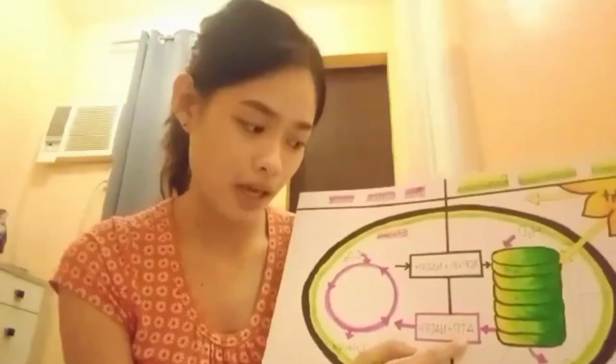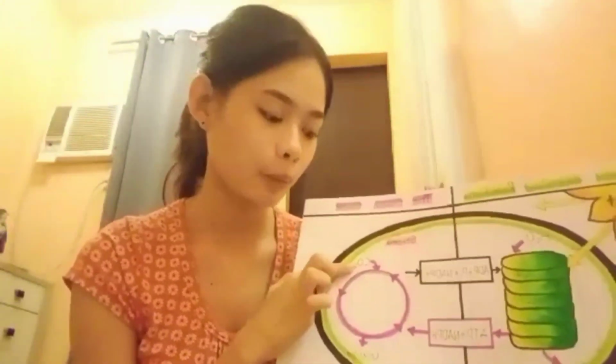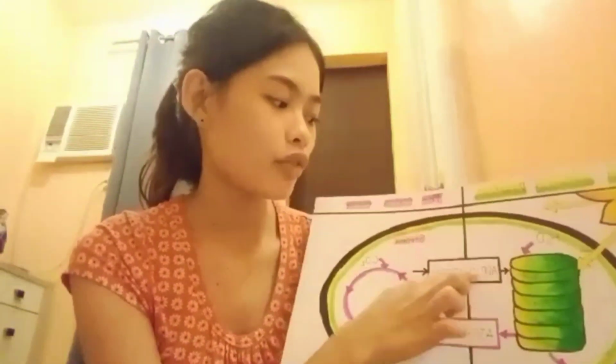But now I am going to tell you the reactants of the Calvin cycle. The reactants are, obviously, ATP, NADPH, and carbon dioxide. And the products are, of course, glucose or sugar, and ADP, phosphate, and NADP plus. That would be all for the simple explanation of these two stages and their different processes.